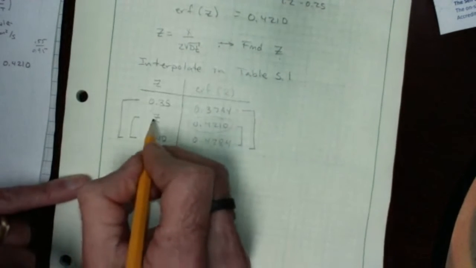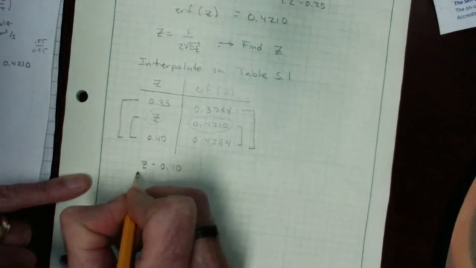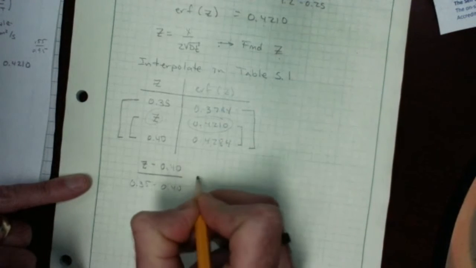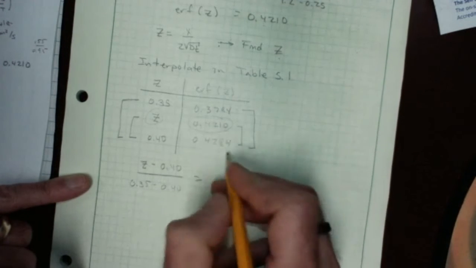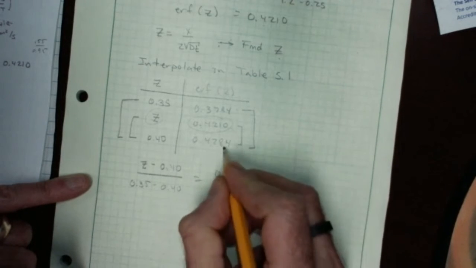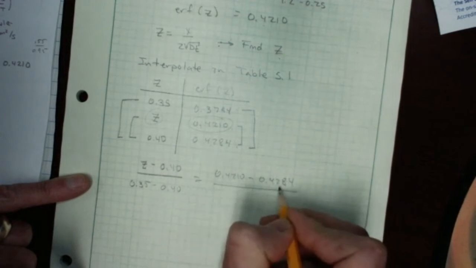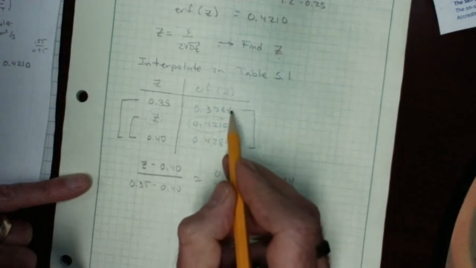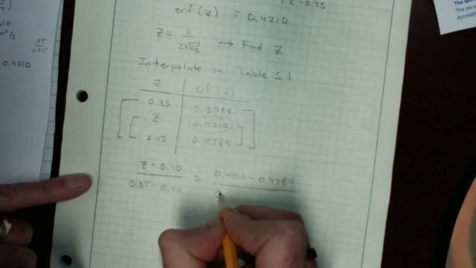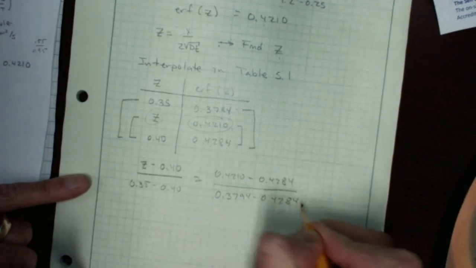So write that down. That means that Z minus 0.40 is to 0.35 minus 0.40 as ERF of Z, 0.4210, is to the bottom 0.4284, or is the difference between those two numbers divided by the difference between the two values from which we are interpolating, 0.3794 minus 0.4284.